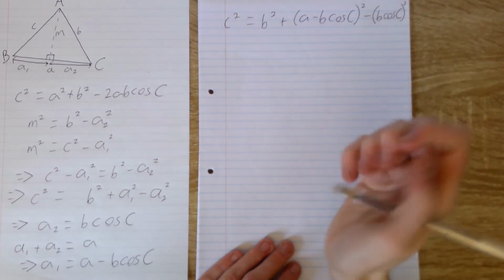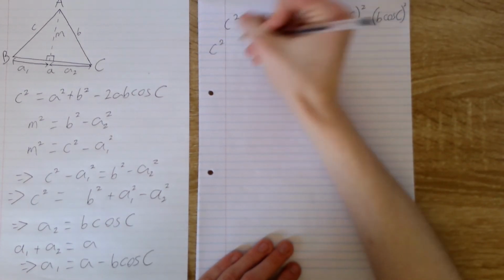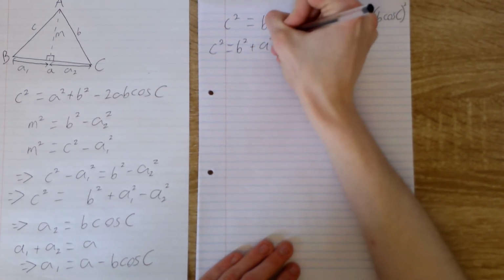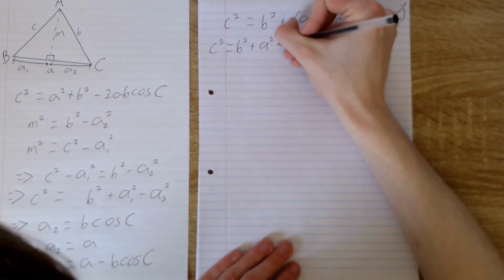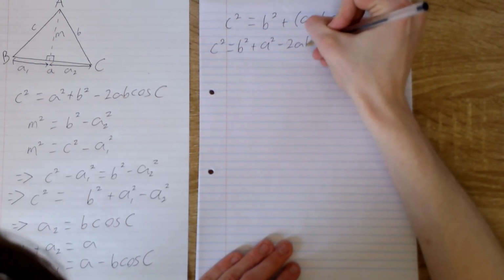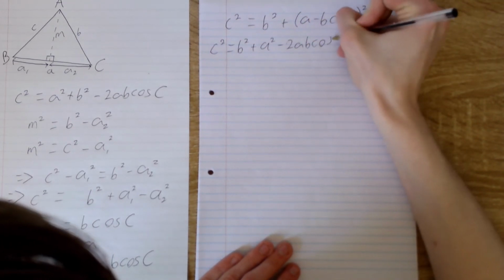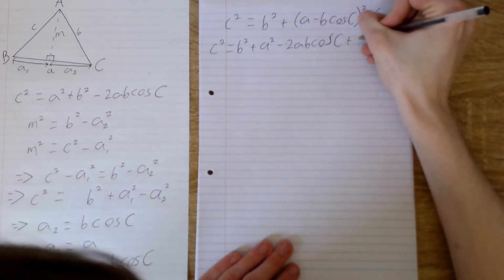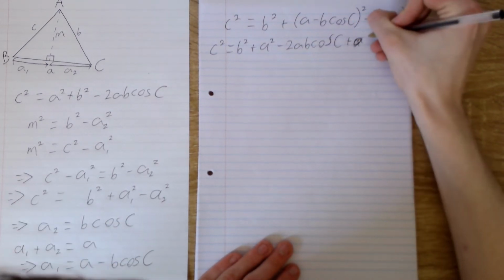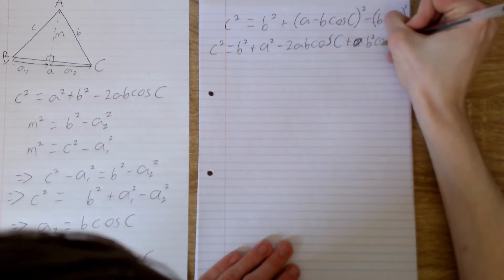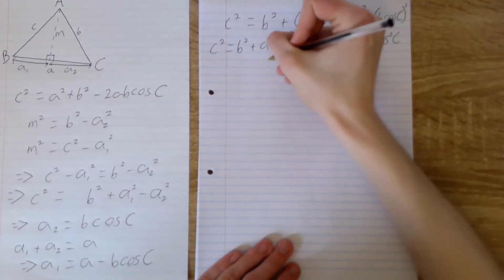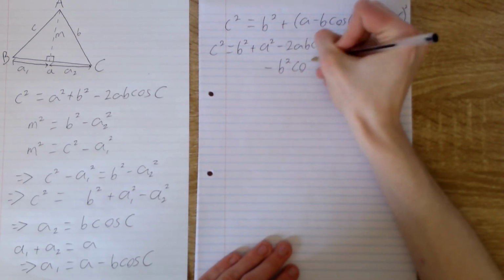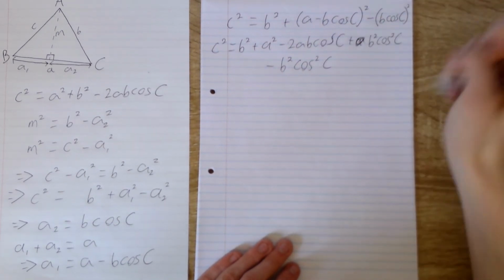And expanding these out, we get that c squared is equal to b squared plus a squared minus 2ab cos C plus b squared cos squared of C minus b squared cos squared of C.